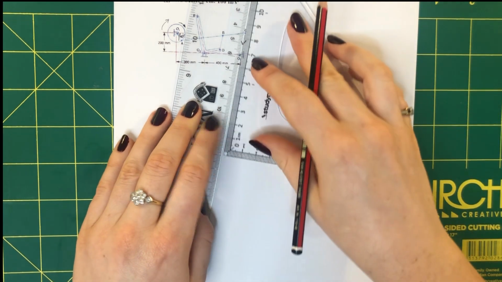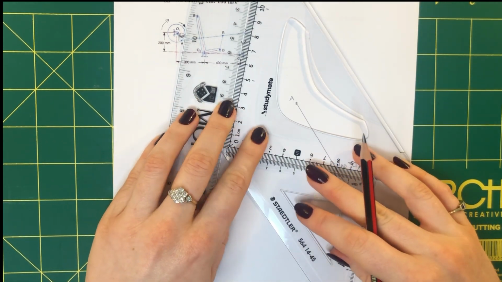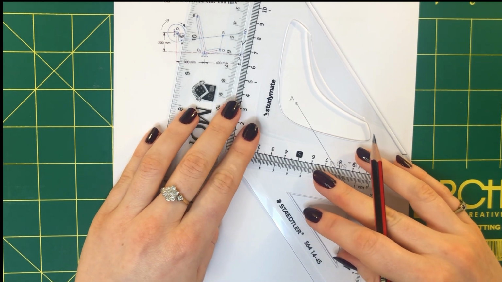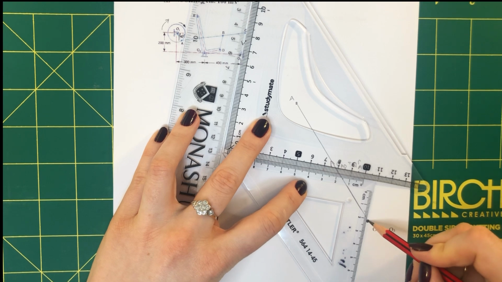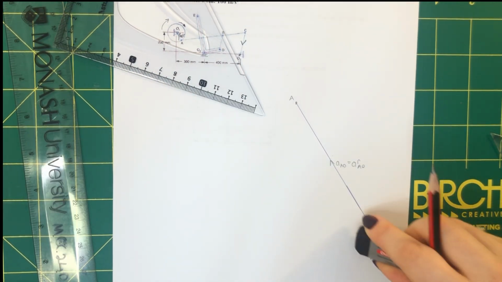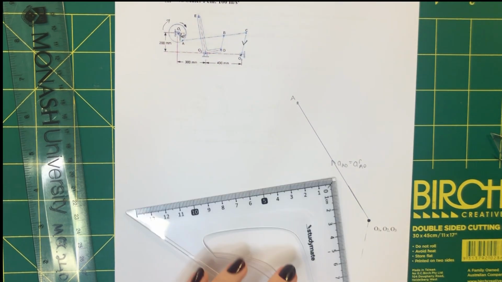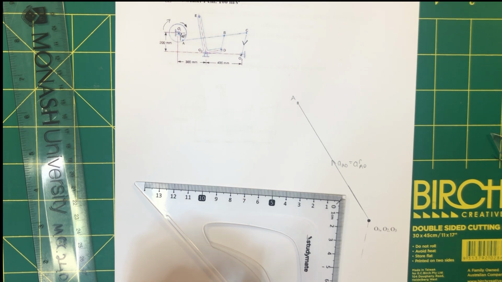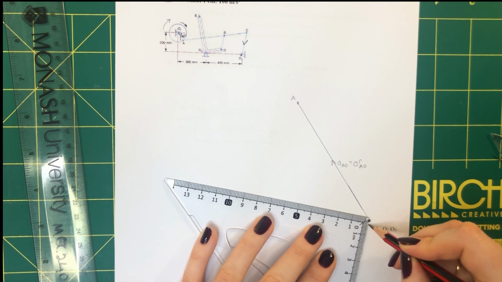Ruler on the link, set square on the ruler, and let's draw. This way. Just make sure it's got some dashes so it's easy to see. And the length is 5 centimeters. So here we go.